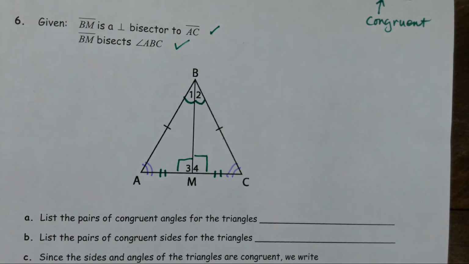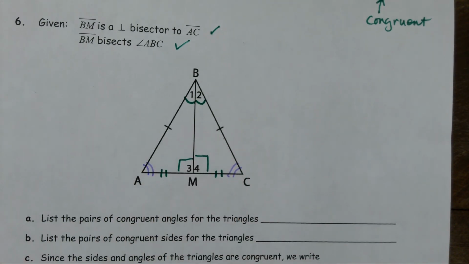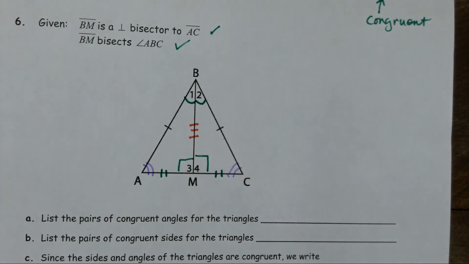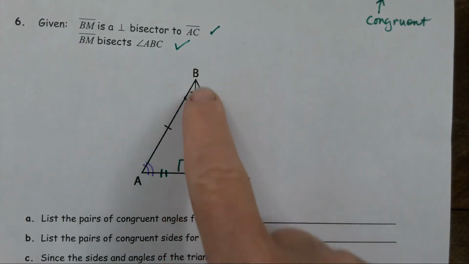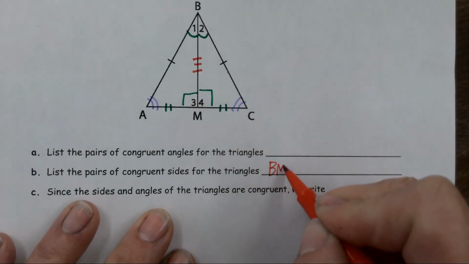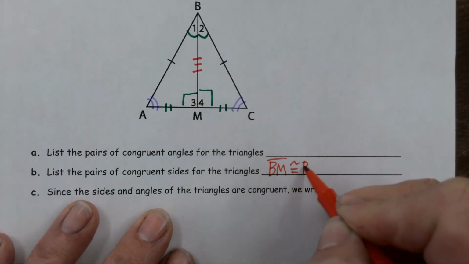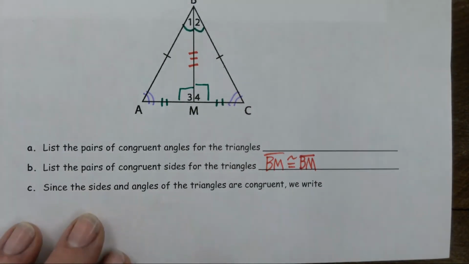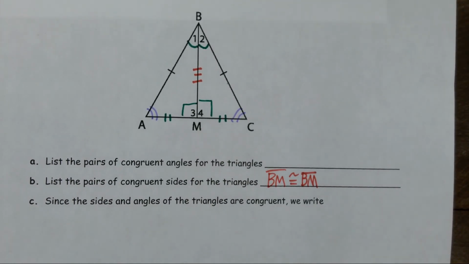Is BM congruent to BM? Yeah, it has to be, right? Just commonsensically, it's the same thing. So if it's itself, we can mark that as its congruent side. So they both share that side BM. So I can write on this bottom one here that BM is congruent to BM. That's one of those things, kind of like vertical angles. I can mark that automatically.